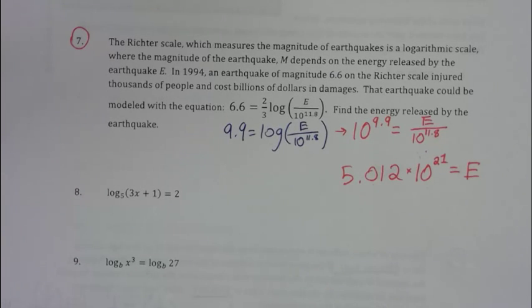And so that's for a 6.6. So the Richter scale keeps going up from there. So you can imagine how bad it would be in that case.